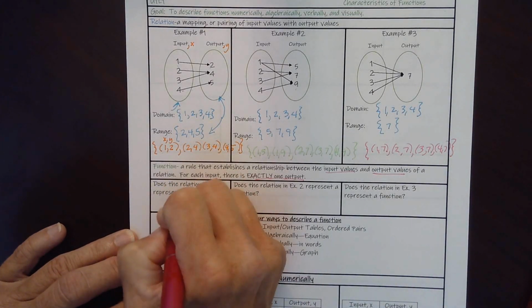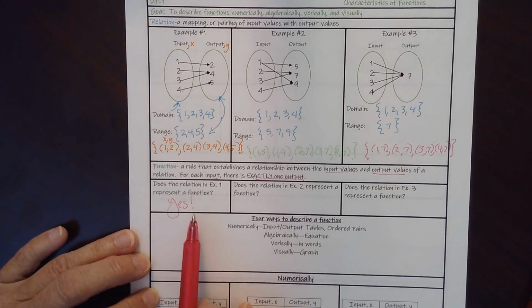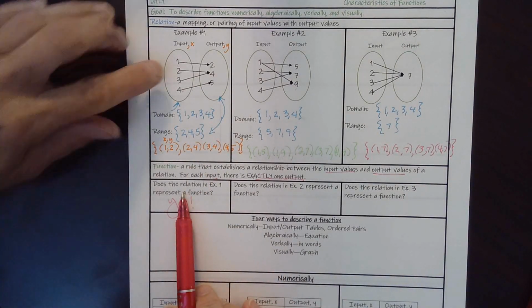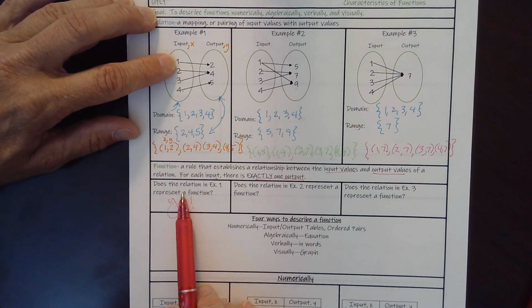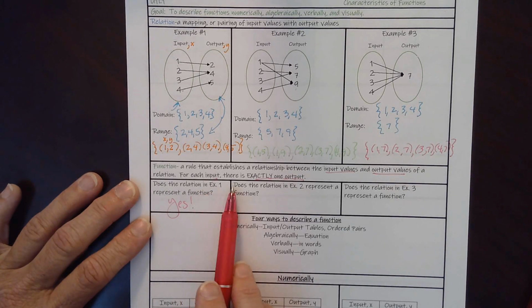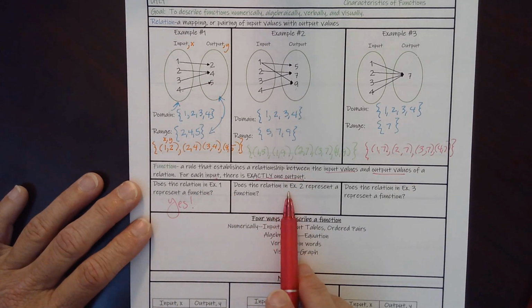So yes, the relation in example 1 does represent a function. Again, it's because each X has exactly one Y value.